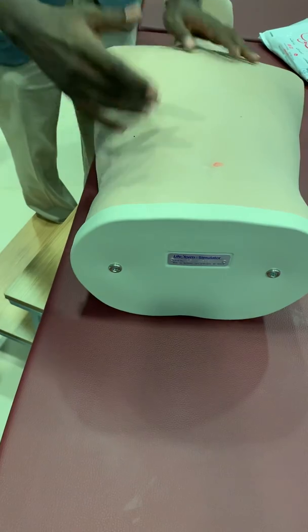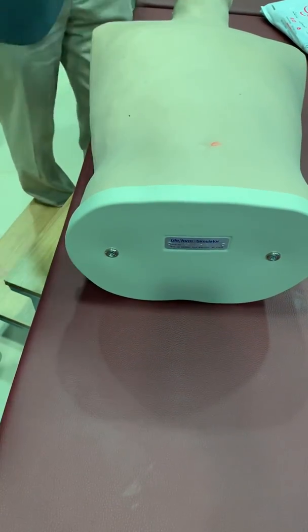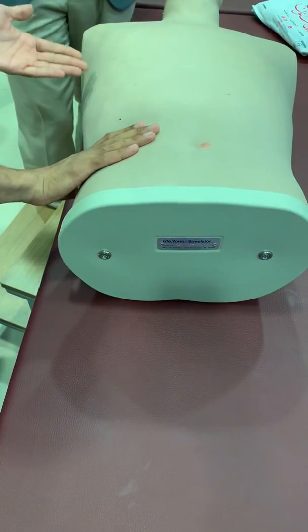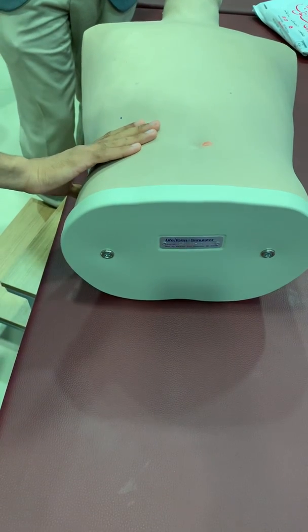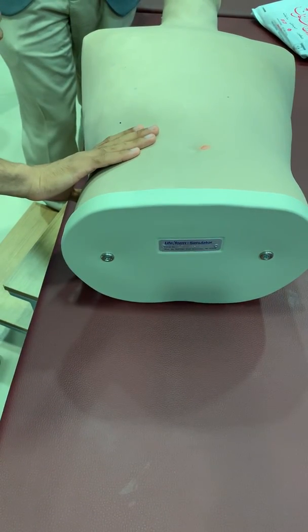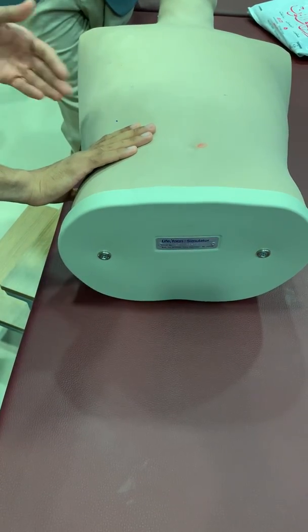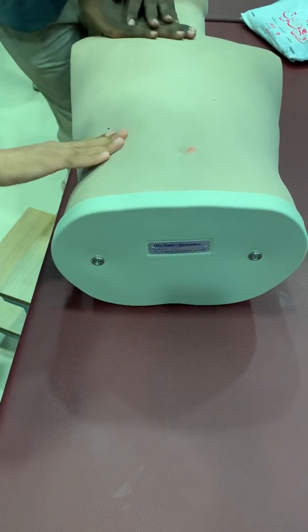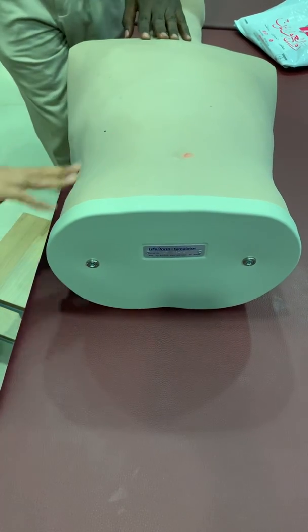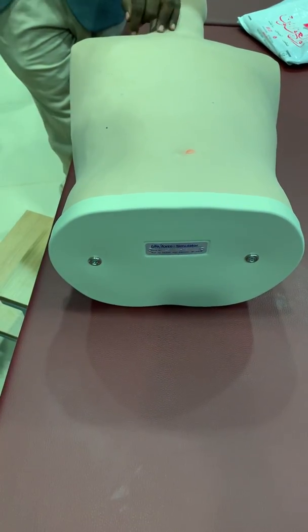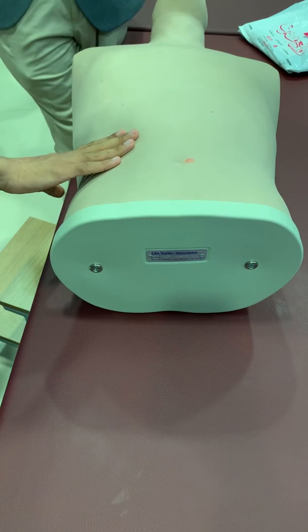Is it sharp or blunt? And the consistency, hard or soft, and tenderness. How do you know hard from soft? Hard, as if you are pressing on a stone, as if you are pressing on a wall. Soft, as if pressing on this area.